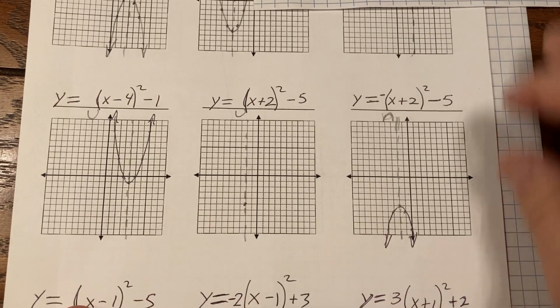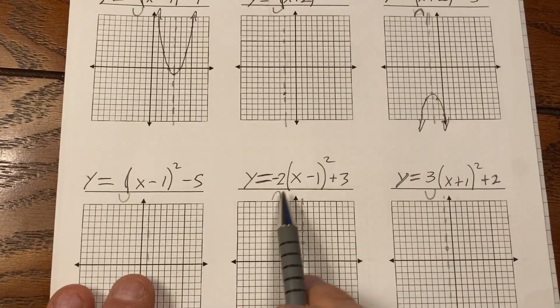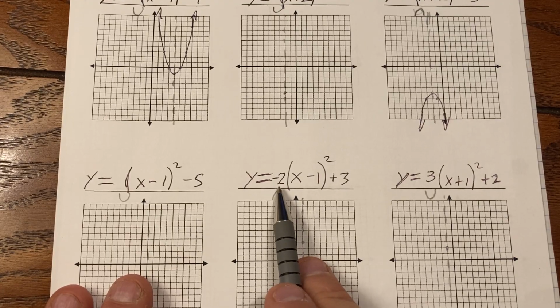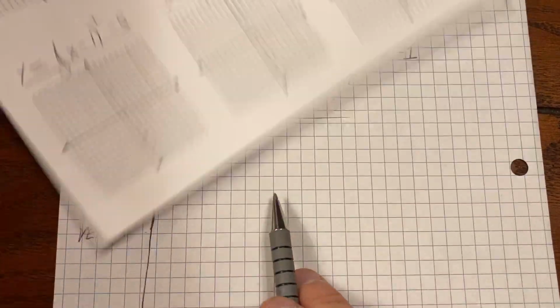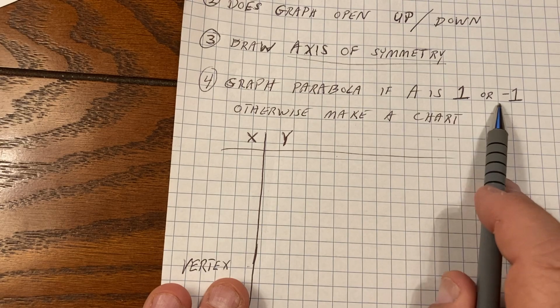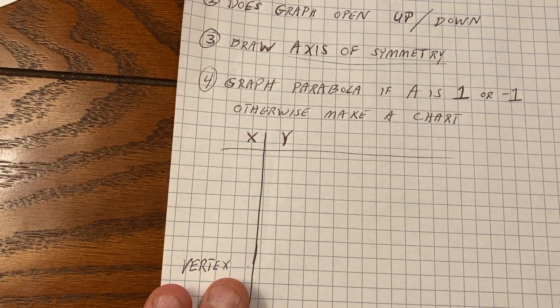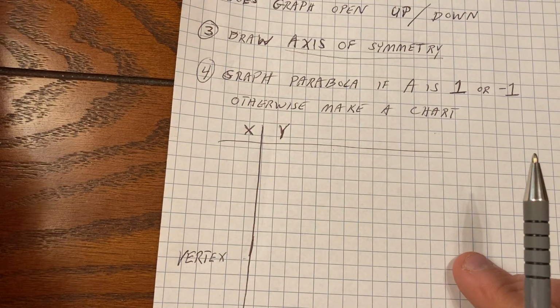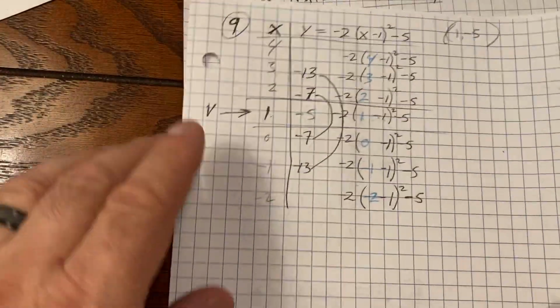Okay. So the graphing. Since this is not a -1, what do we do? It's not a -1, then you're going to have to make a chart. So what do I mean by making a chart? This is what I mean by making a chart.